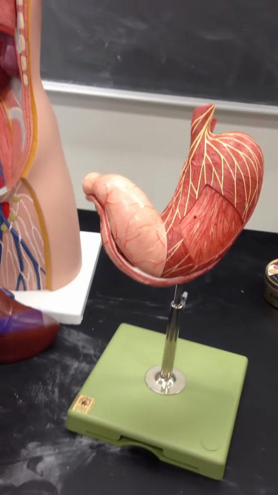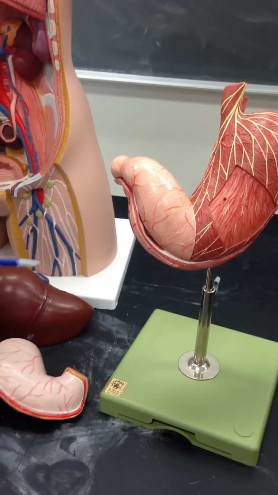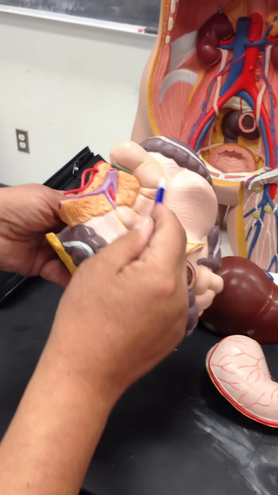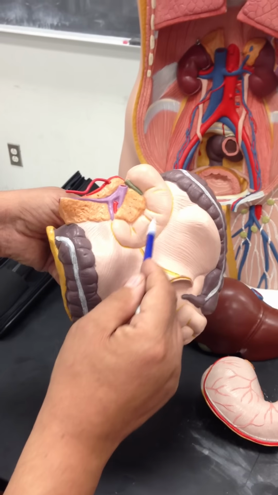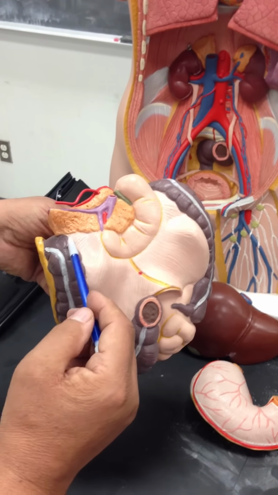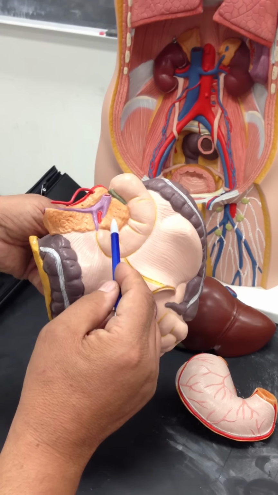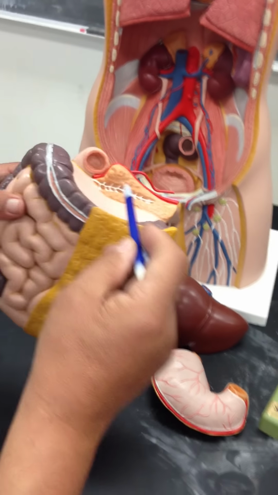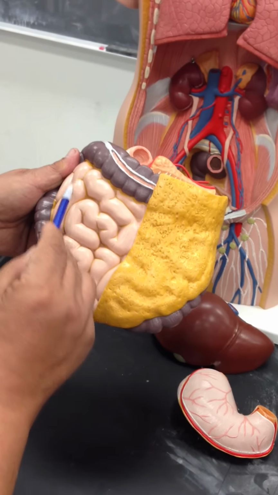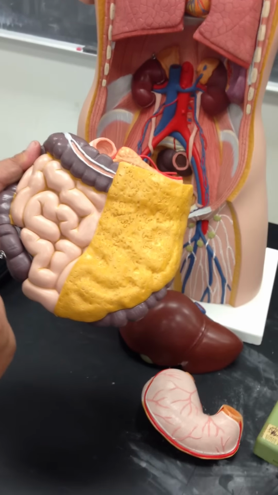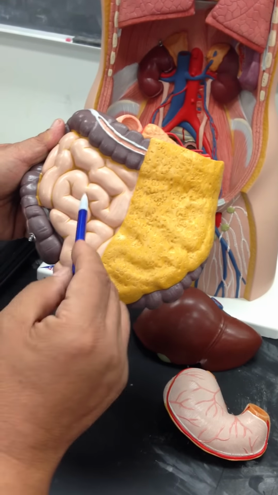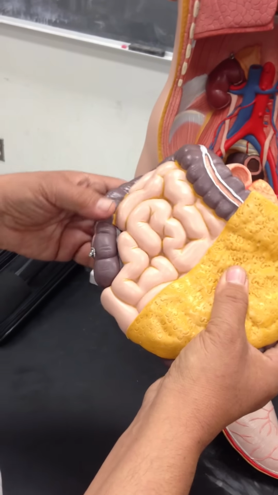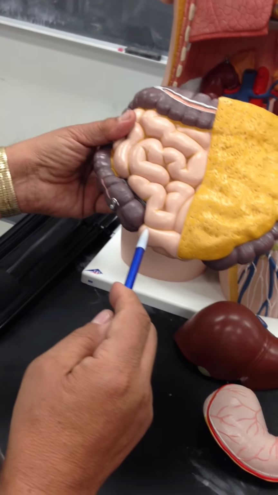Next to the pylorus, we're going to have the duodenum, which is the first part of the small intestine. It looks like a C-shaped organ. In the concavity of that C shape, we have the pancreas. We're going to study it soon. Next to the duodenum, we have these loops of the small intestine. The second part is called the jejunum. And then finally, we have the third piece of the small intestine, called the ileum.